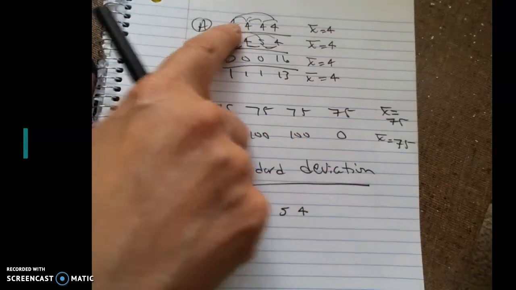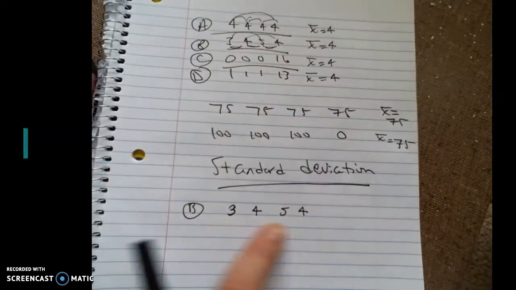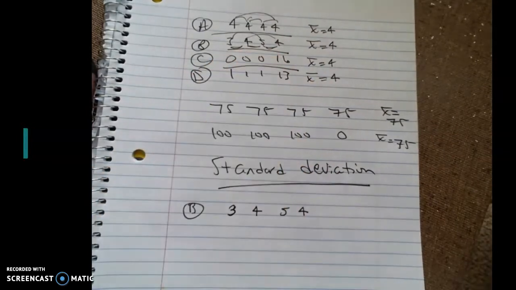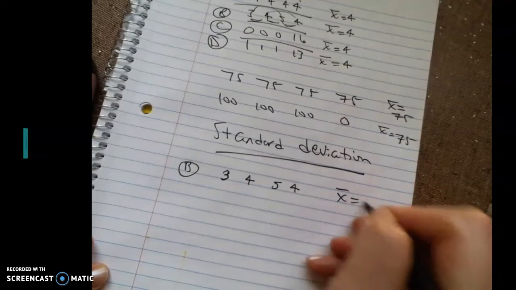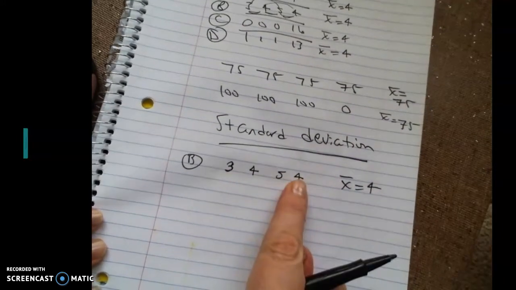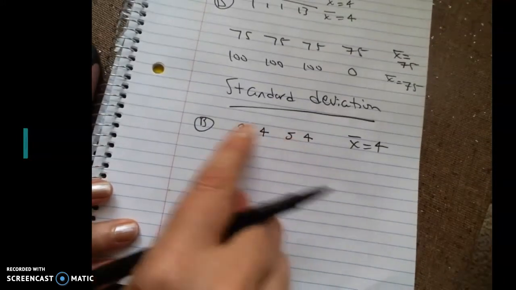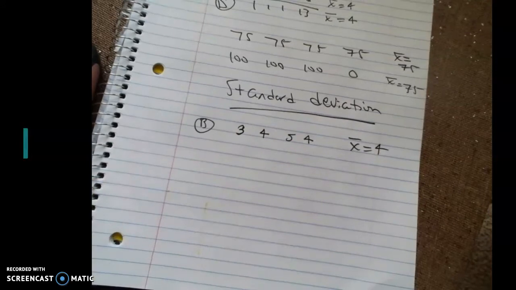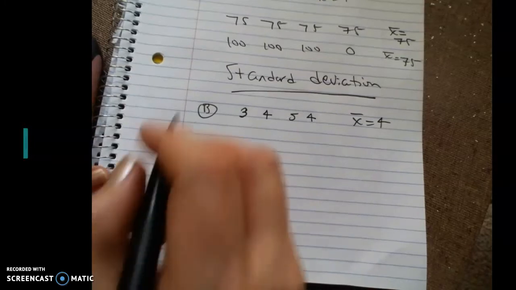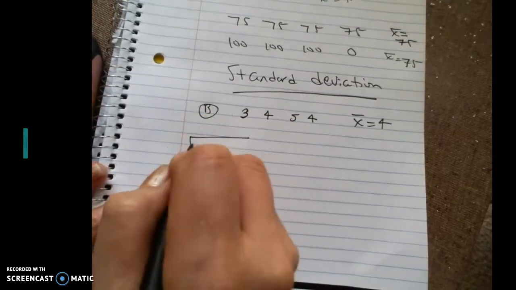So I'm going to go up here. These all have a mean of 4. So I'm going to take this second row, B. Mean is 4. And again, you could add those up and divide by 4, or you could steal from the rich, give to the poor. Either way. All right, so I'm going to give you the formula for standard deviation, and we're going to figure this out by hand, and it looks kind of scary, but it's not that scary.